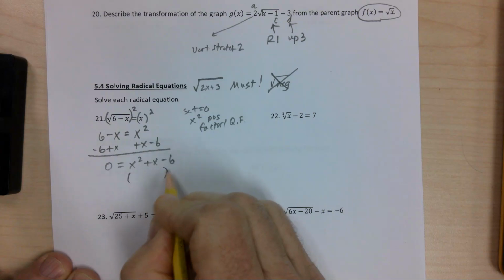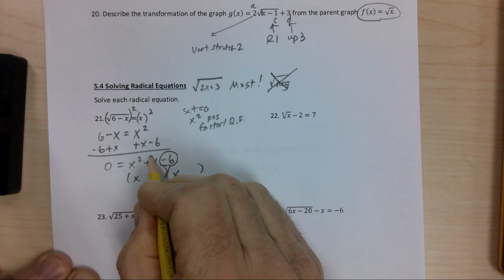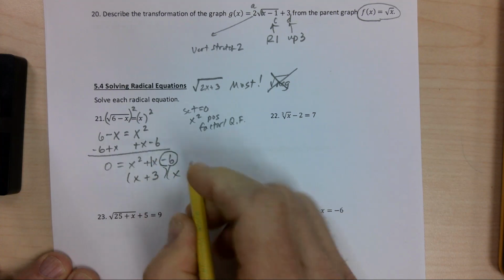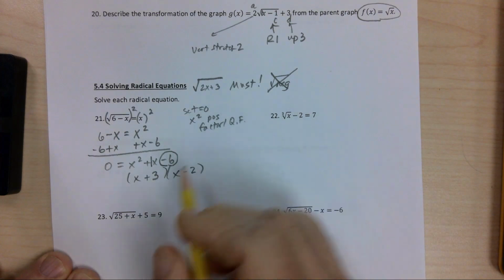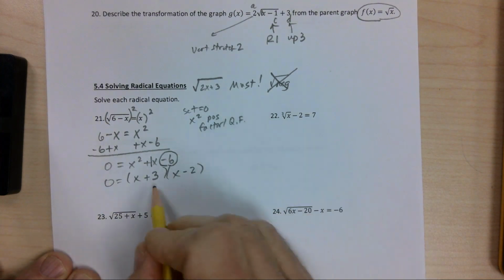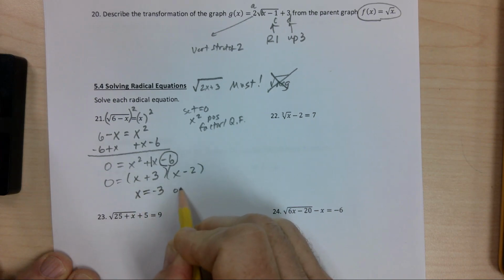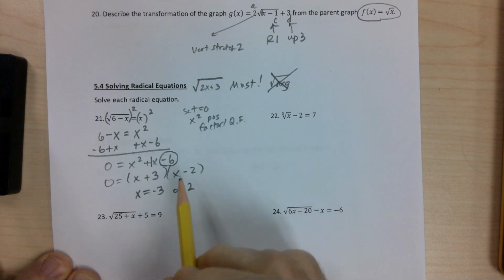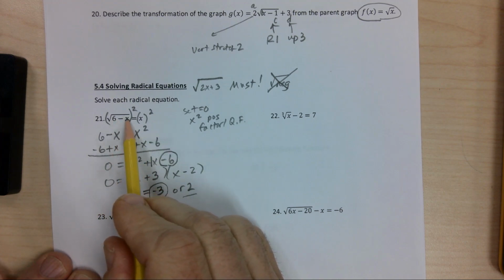This is factorable. What are two factors of -6 that add up to 1? That'd be +3 and -2. And so my possible answers are -3 or 2. But before we say, yep, those are our answers, we've got to take this and plug it in here. 6 minus a negative 3 would be 9.